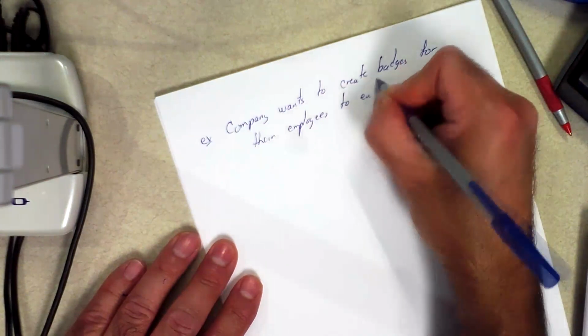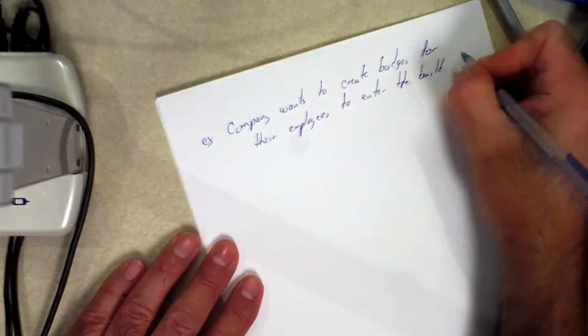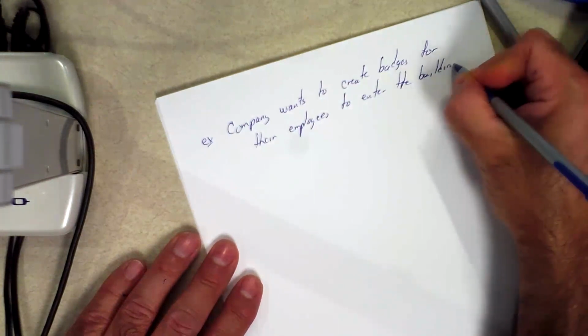To enter the building, of course, for security purposes, right?